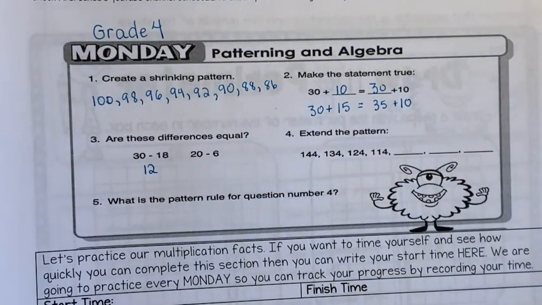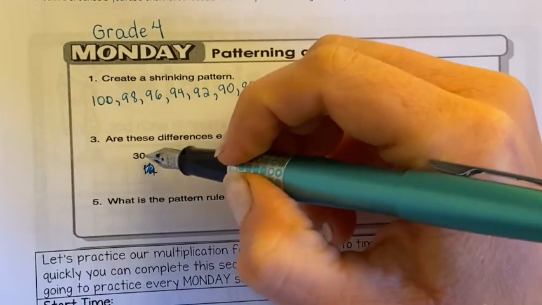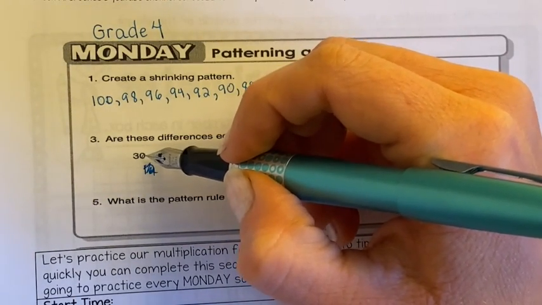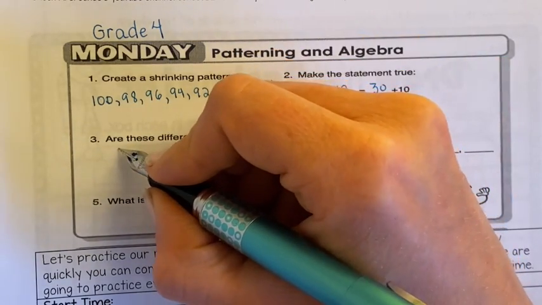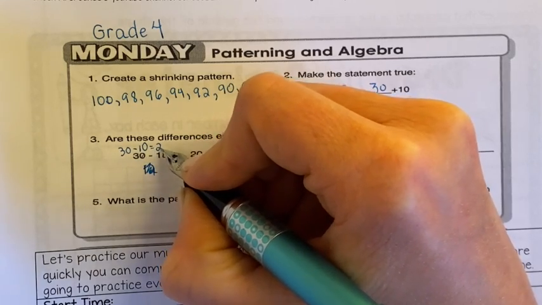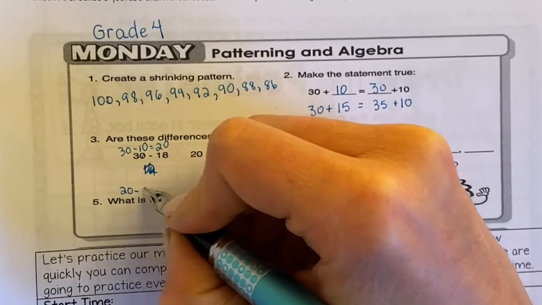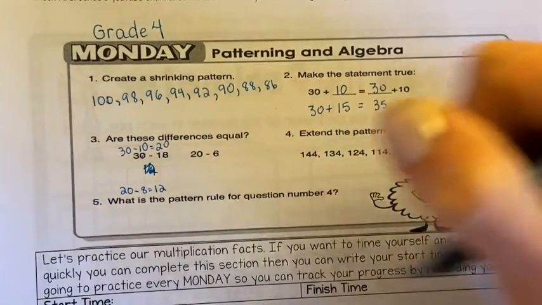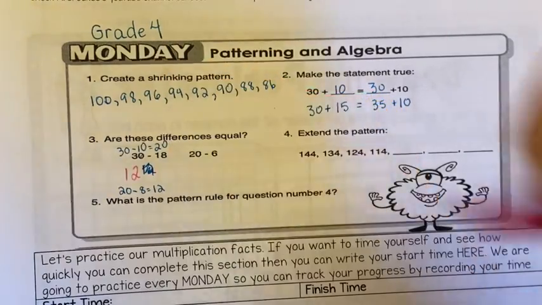Wait, Mrs. Oakes, think a little bit clearer here. Sorry, guys. 30 subtract 10 is 20. Oh my goodness, I need to go have more coffee. 30 subtract 10 is 20, and 20 subtract 8 is 12. I was right all along. I don't know why I'm getting so confused by my math today, but that's okay.